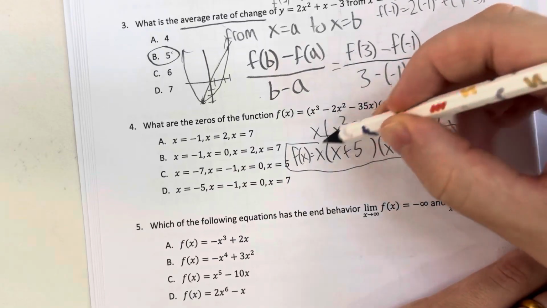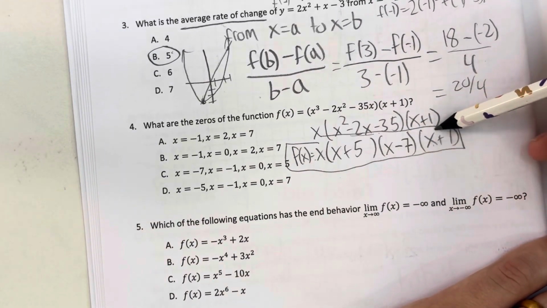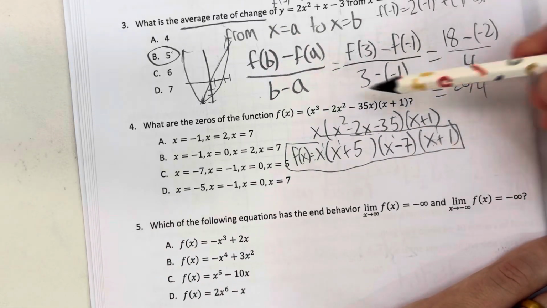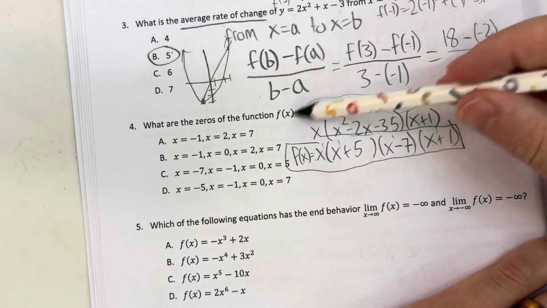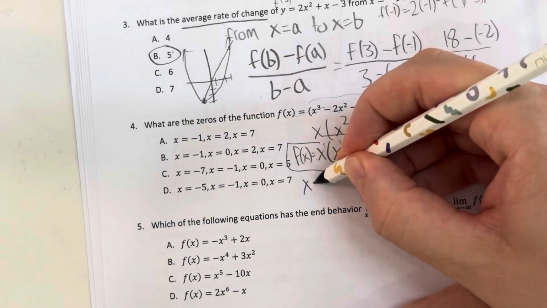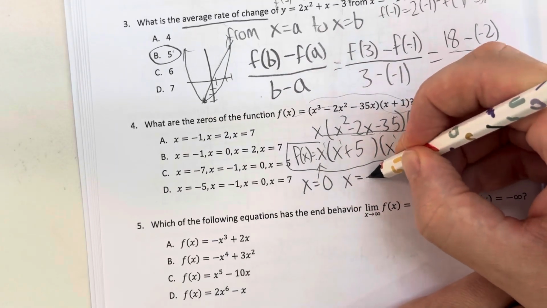I've factored f into a product of 4 linear factors. X to the first, x to the first, x to the first, x to the first. 4 linear factors multiplied together would give us a 4th degree. So each factor is going to give us a 0. X equals 0. X equals negative 5.